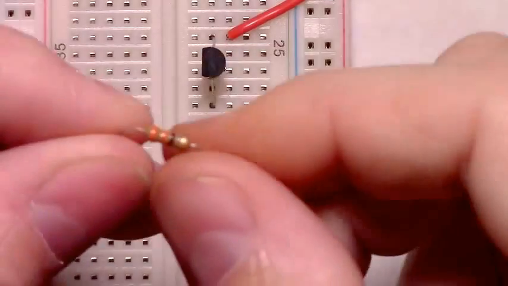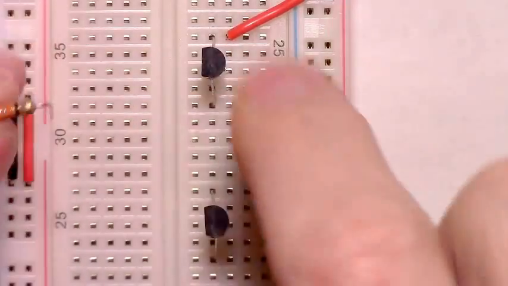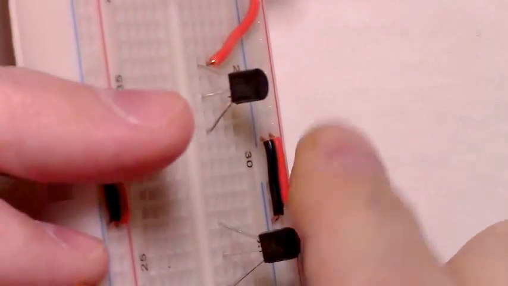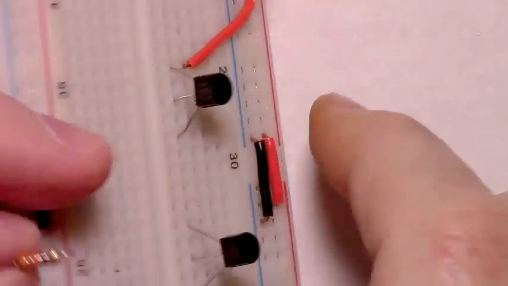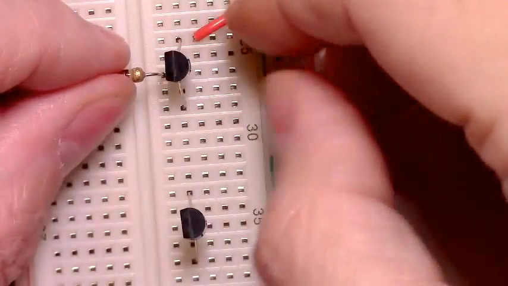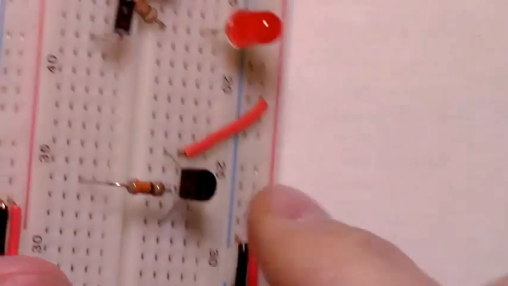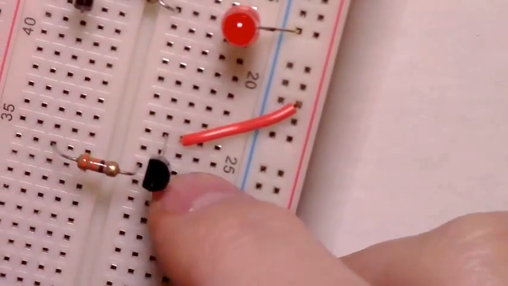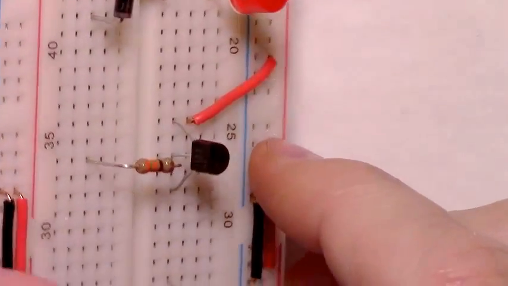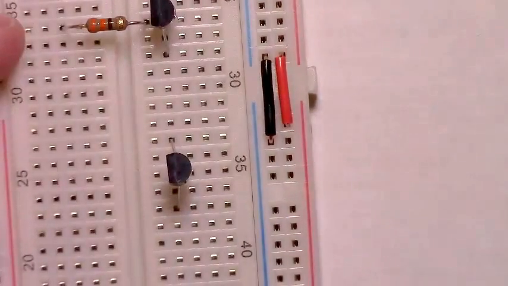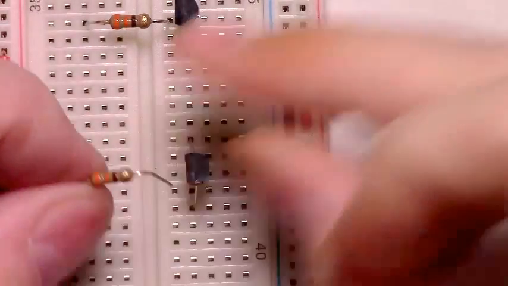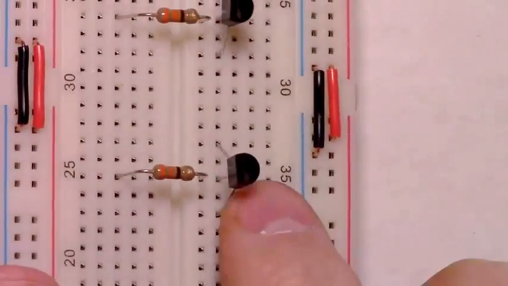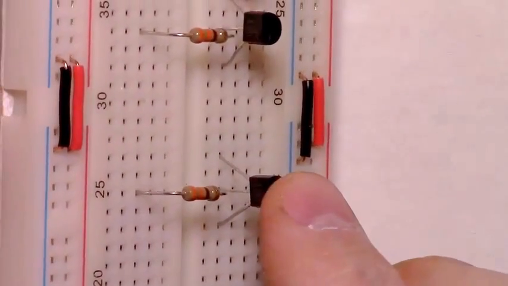First thing we can do is add in those 330 ohm resistors to the base of each of these PNPs, and the base of the PNP is the center leg. And we just add that 330 ohm resistor to the center leg. It's in the same rail, this rail. We do the same thing to the base of the second PNP. 330 ohm resistor to the base in the same rail as the base leg of the PNP.